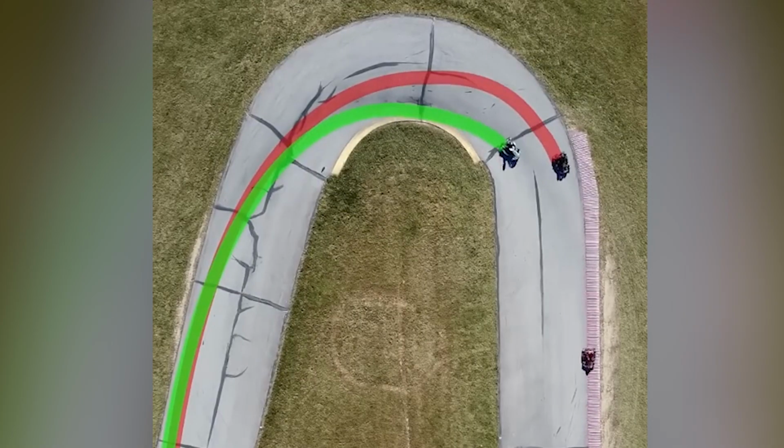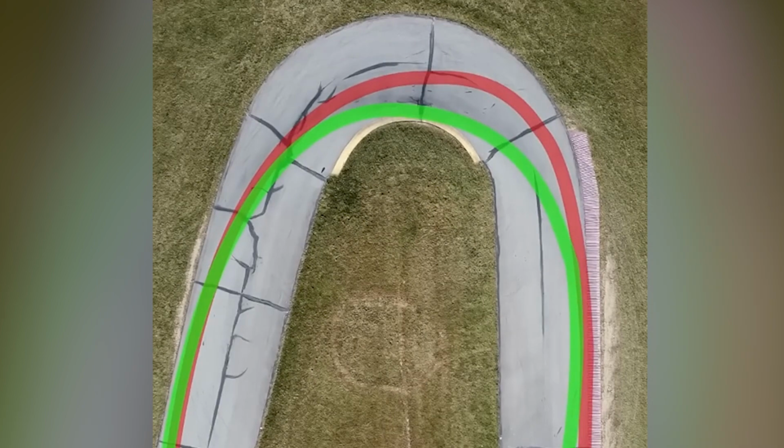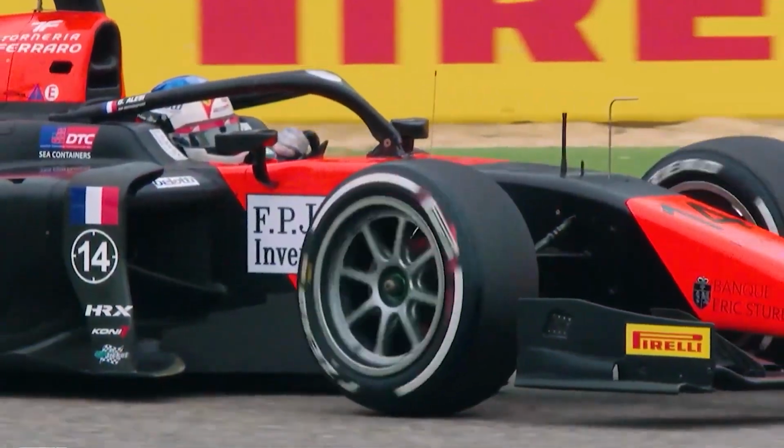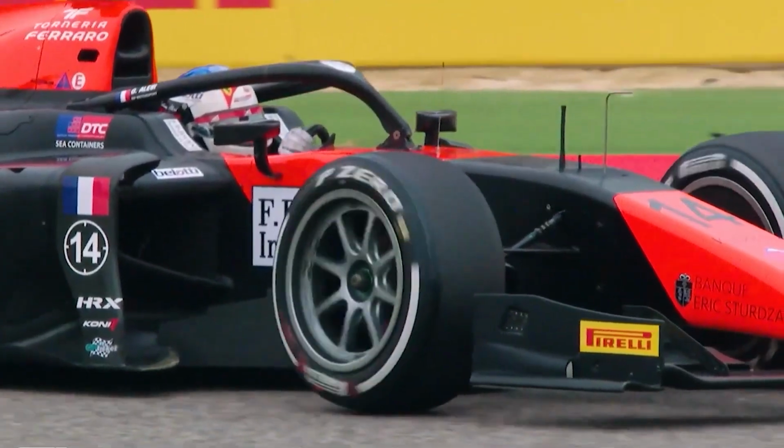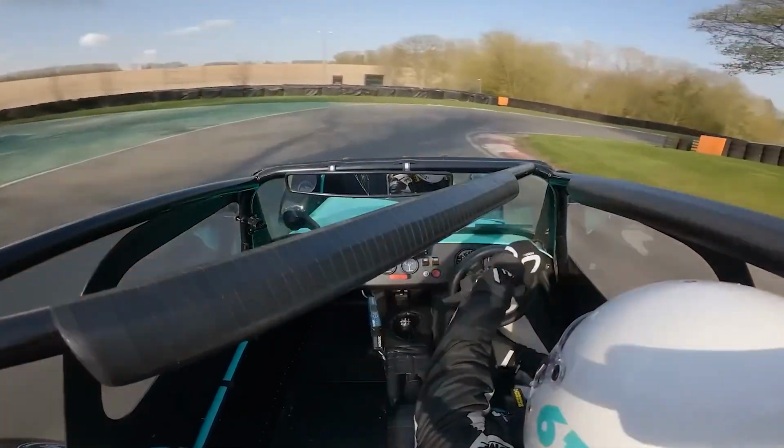In summary, the racing line is a dynamic concept, influenced by a myriad of factors. Mastering the ability to adapt one's line in response to changing conditions and strategic needs is a hallmark of skilled driving, contributing significantly to success on the track.